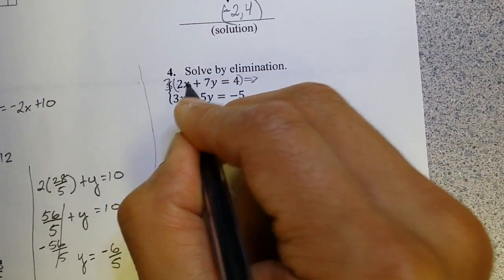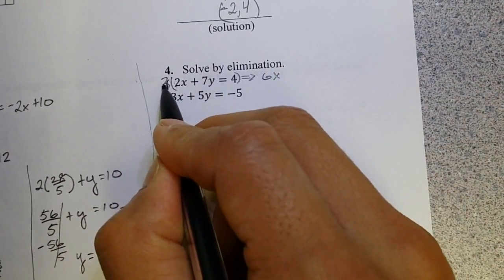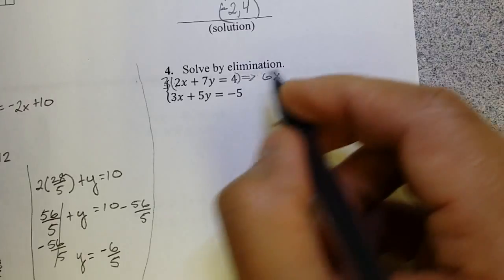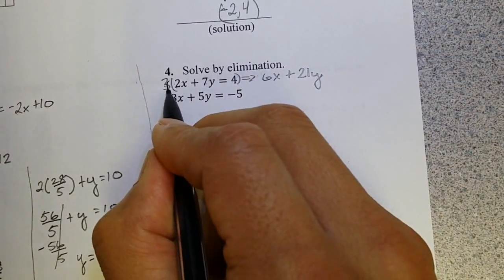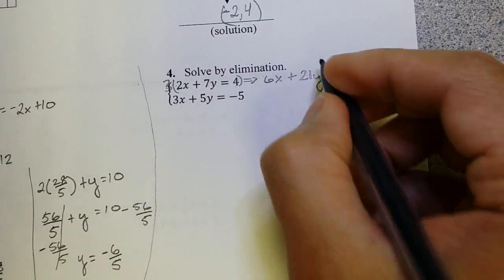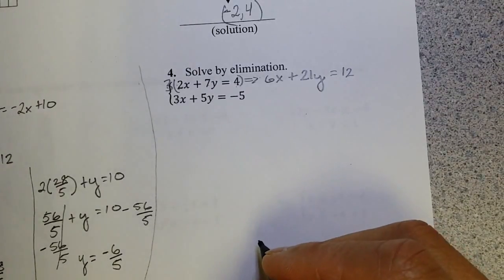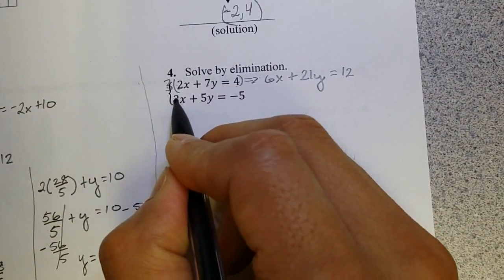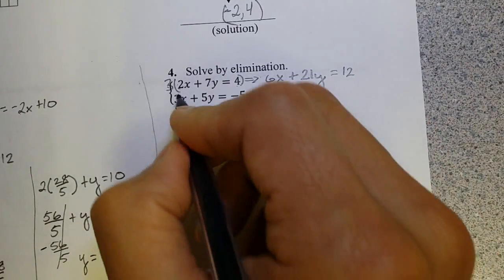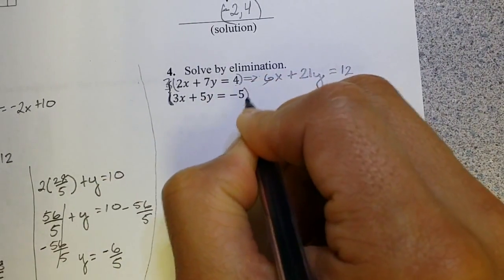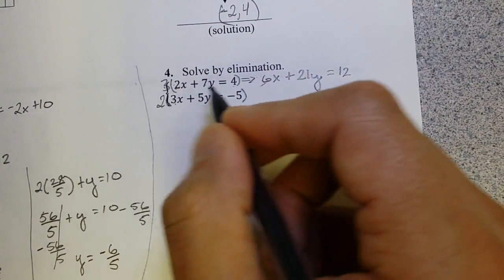3 times 2x is 6x. 3 times 7y is 21y. 3 times 4 is 12. Now to make the coefficient of x 6x in the other equation, I have to multiply by 2.